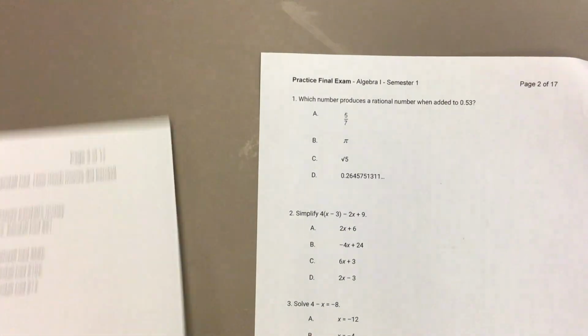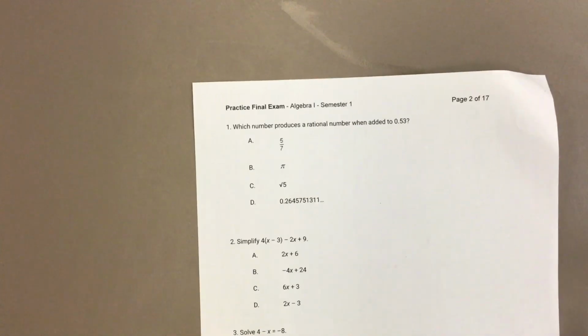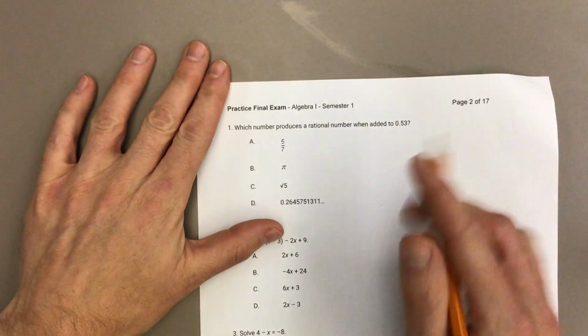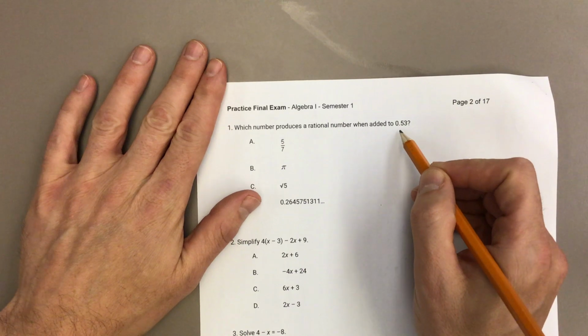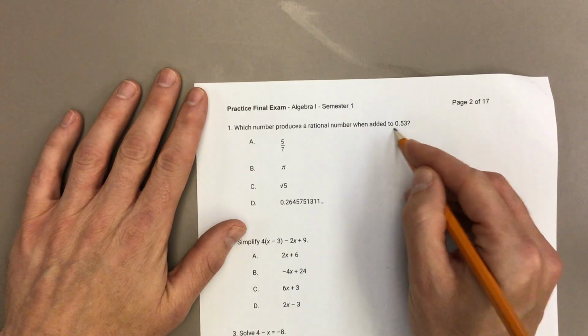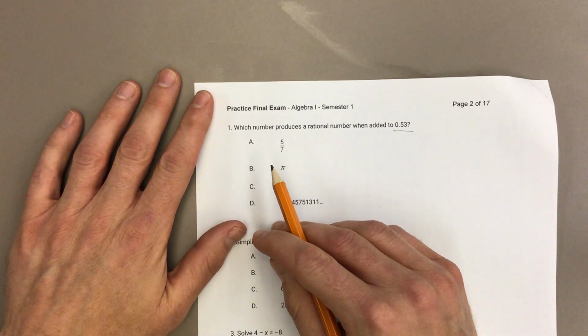So just getting right into it, we're going to look at number 1. It says, which number produces a rational number when added to 0.53? So this is going way back to the start of when we started looking at rational and irrational numbers. A couple things you need to remember to do this are to know whether this is a rational or an irrational number.